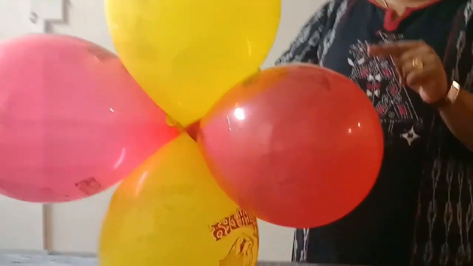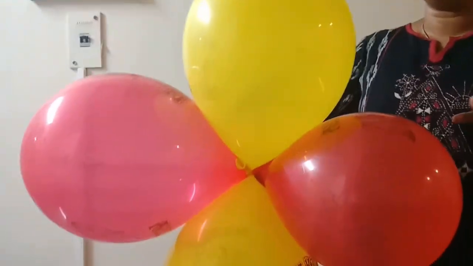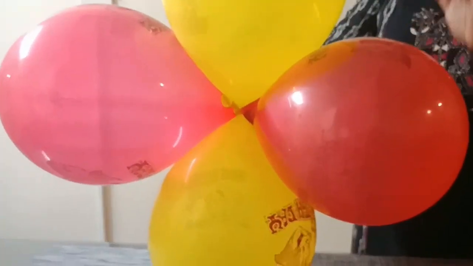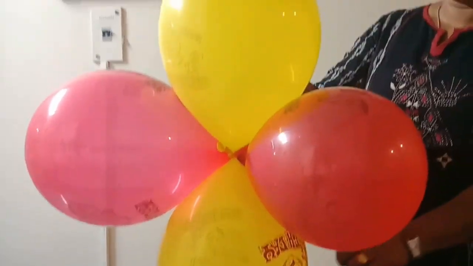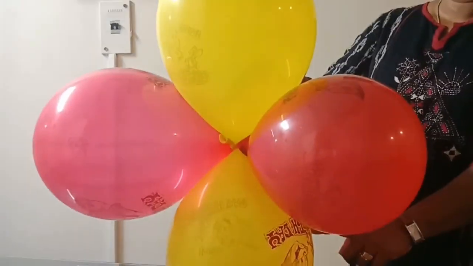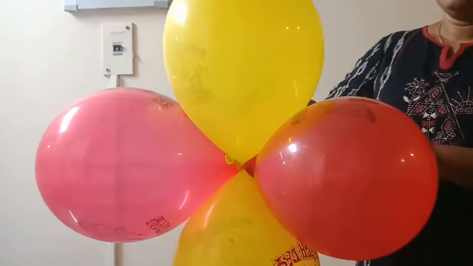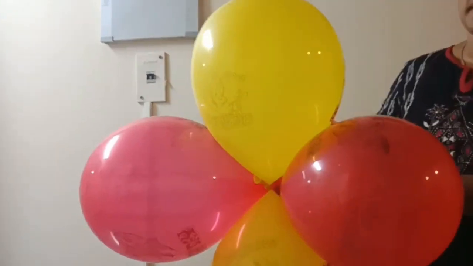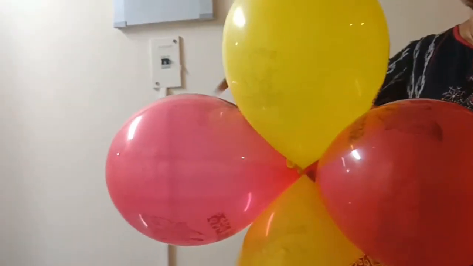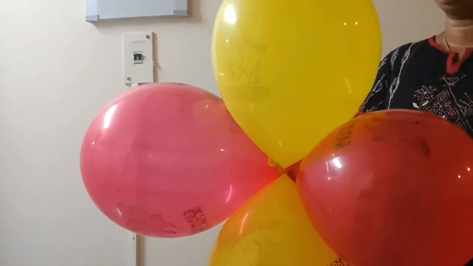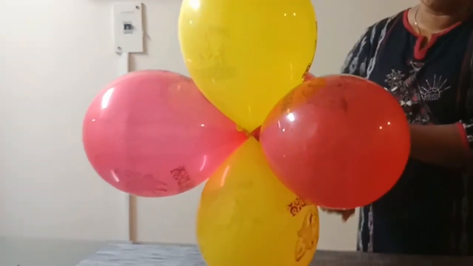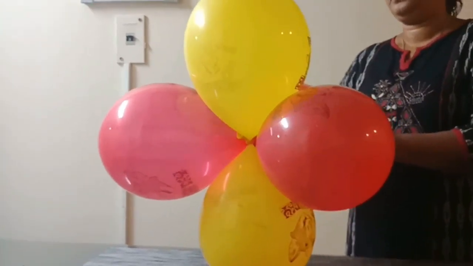This is what sp3d hybridization is. These 3 sp3d hybridized orbitals are oriented in one plane. These 2 are the other 2 sp3d hybridized orbitals, which are in the other plane. This orbital is above the plane, this is below the plane, and these 3 are in the same plane forming equatorial bonds, and these 2 form axial bonds.